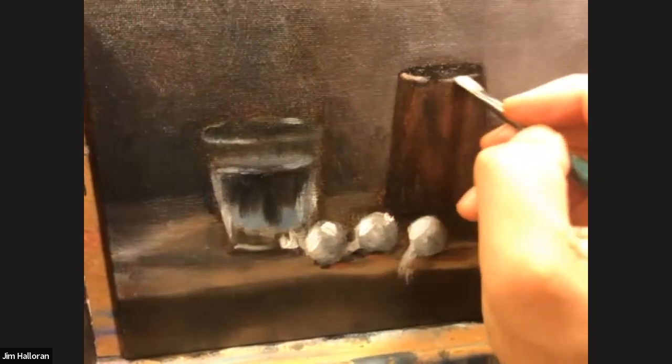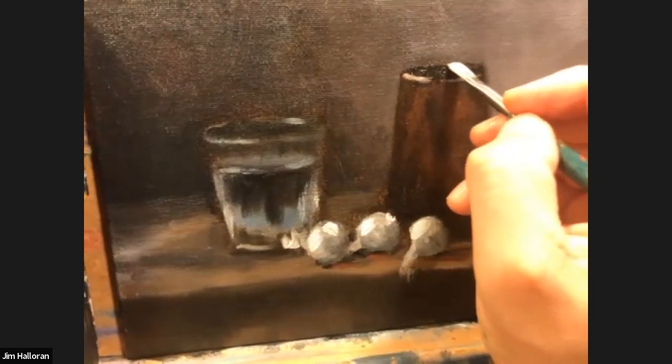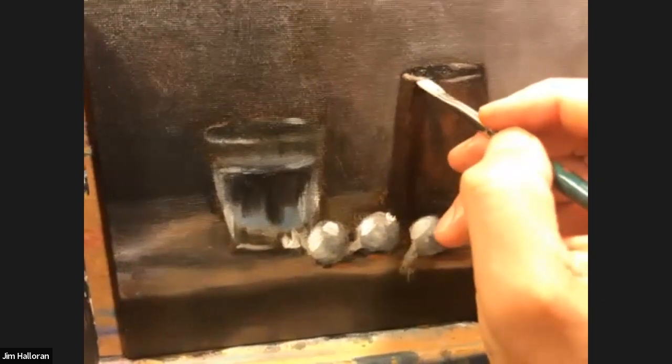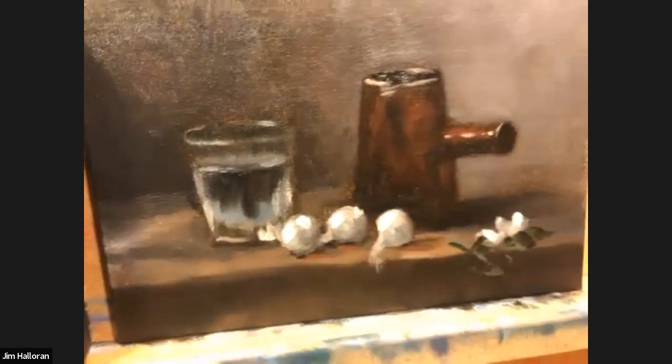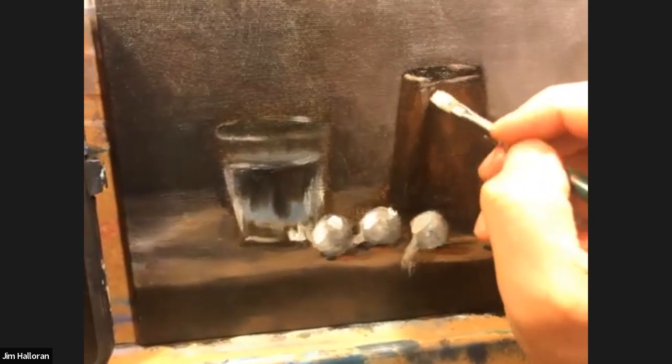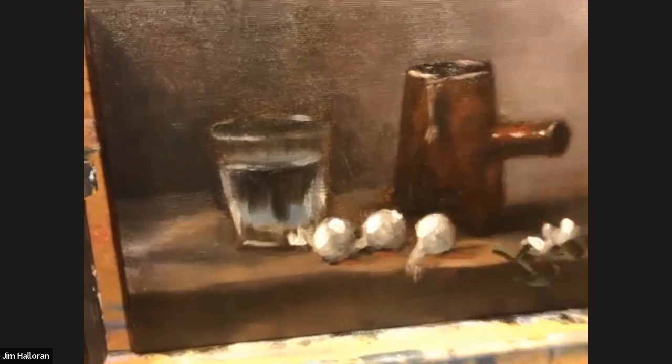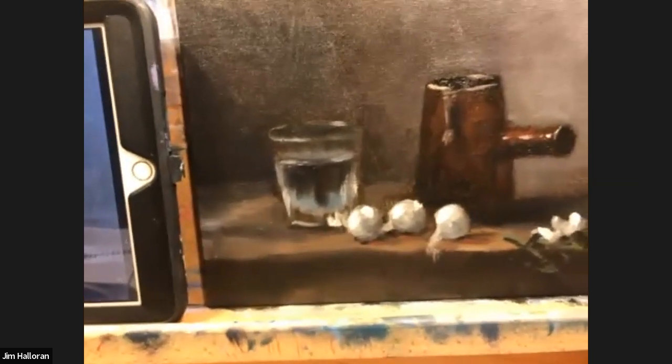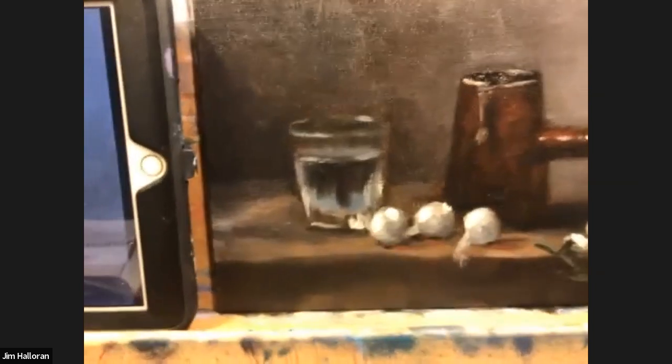I'm pretty confident at this point, so I'm going thicker with the paint. You can build up to this thickness too. It doesn't have to be perfect. But I'm feeling pretty good in the zone. I don't even know what this thing is, but I think I painted it well. It's a little picture.